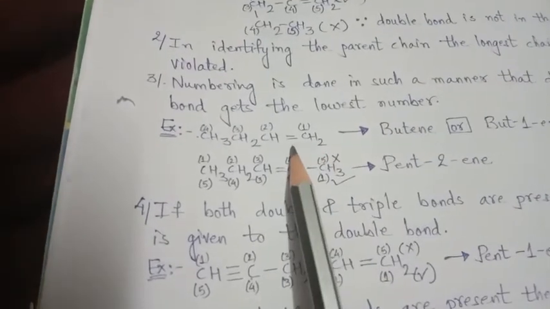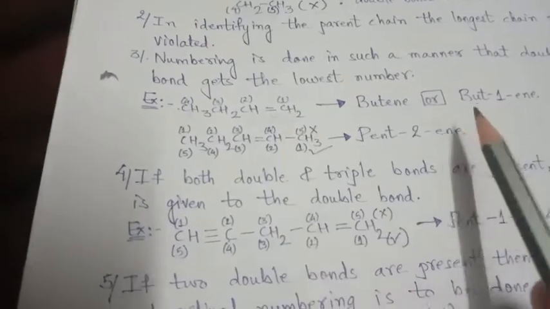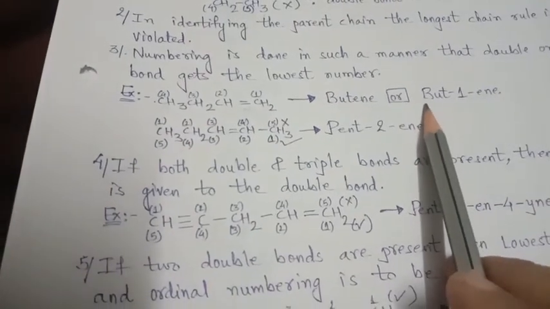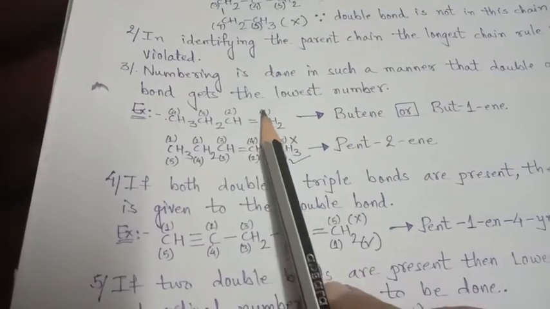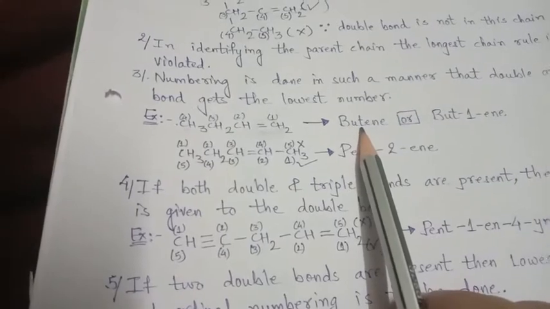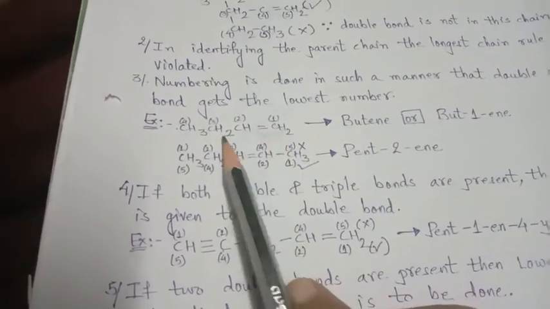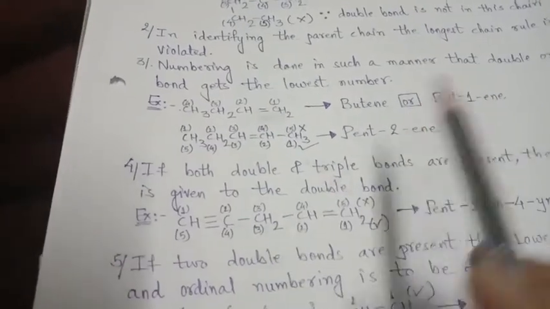Now the double bond is on the first carbon, so if we do not write the number, it's okay. And if we write the number, it is also correct, only for one. That means if the double bond is on carbon 1 and we do not write number 1, then it's okay. But at another place we will have 2. So here butene or but-1-ene, both are correct.